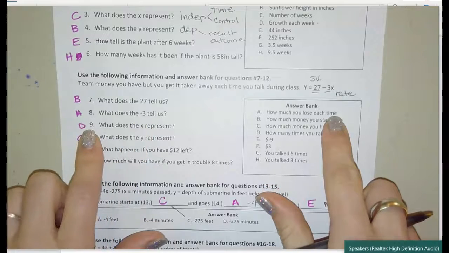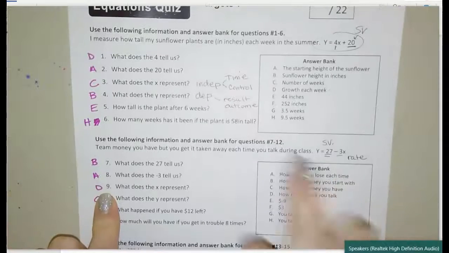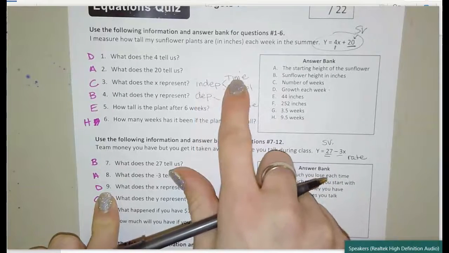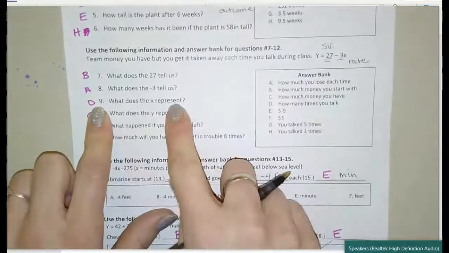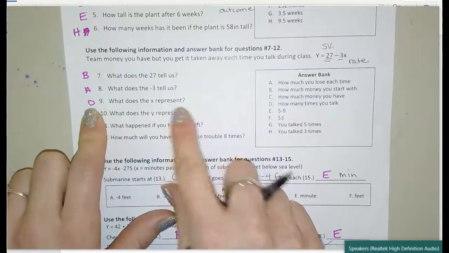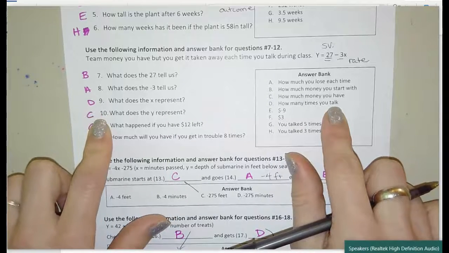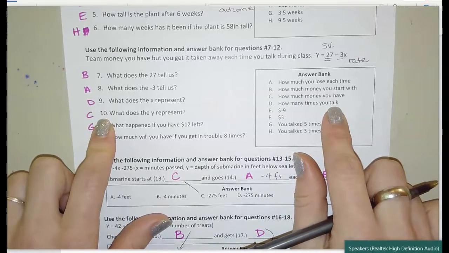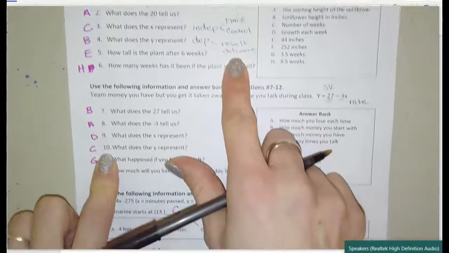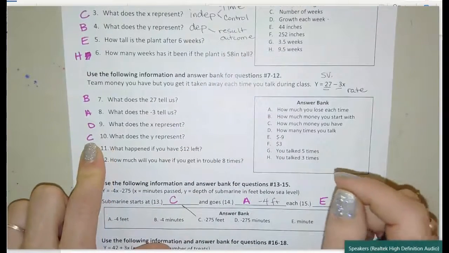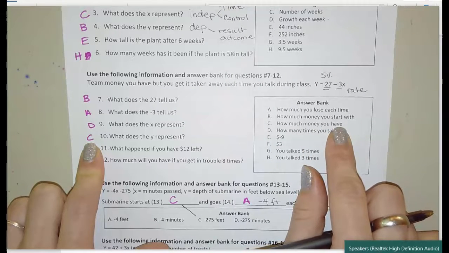Okay. Number 9 says, what does the x represent? Well, again, that's your independent variable. So it's either time or the thing that I can control or the thing that's in control. So let's look at our choices. For x here, that would be D, how many times you talk. And then number 10, what does the y represent? That's your dependent variable, which I know is the result or the outcome. So number 10 should be C, how much money you have left. That's the result or the outcome of how much you talk.